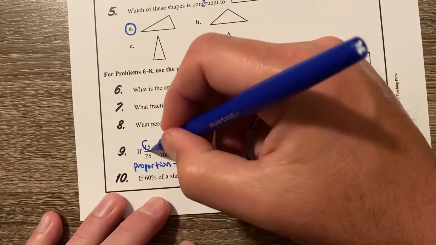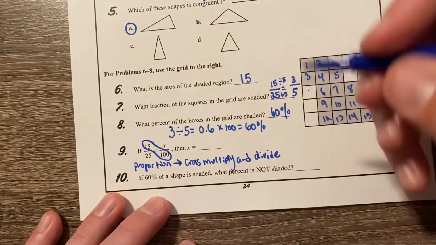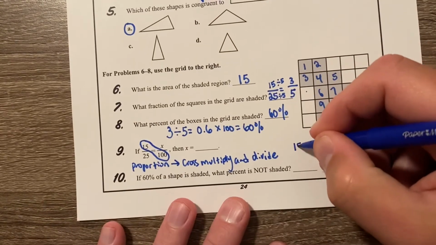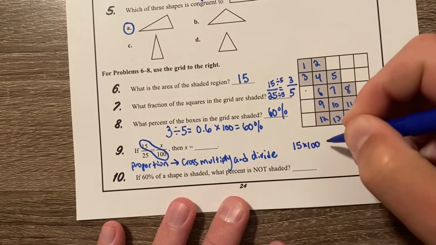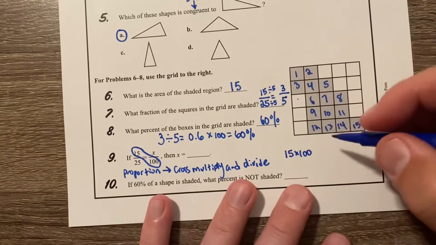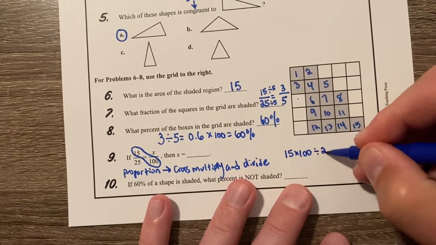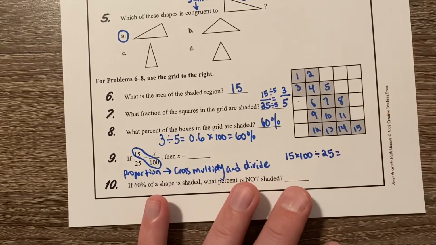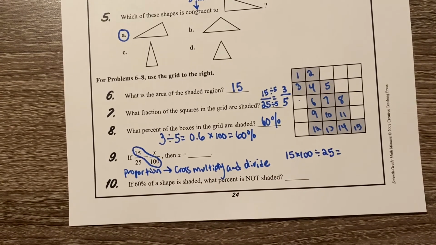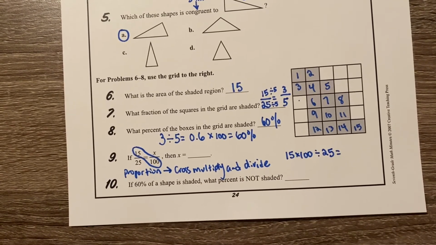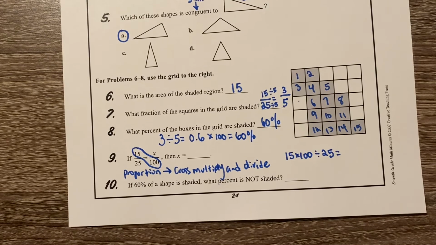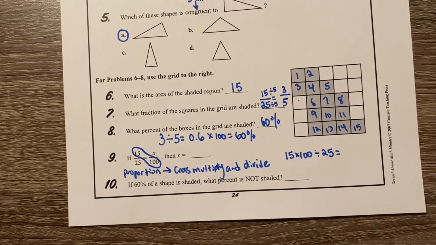So we're going to do 15 times 100. And then we're going to divide it by the other number, which is 25. So if I do that on my calculator, you get 60.